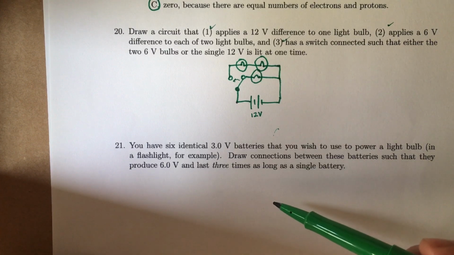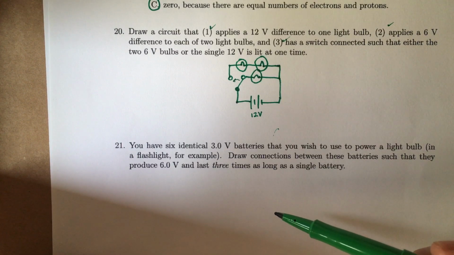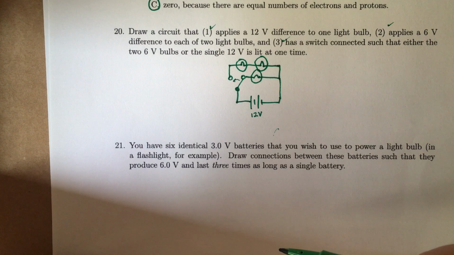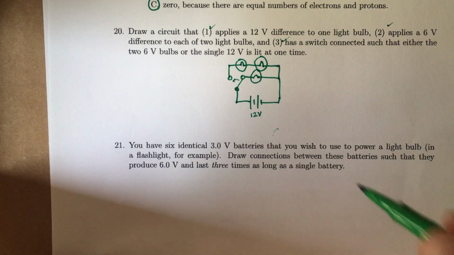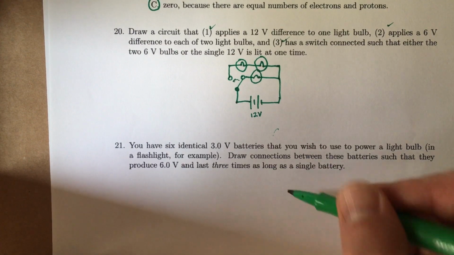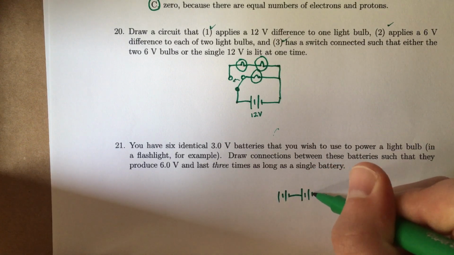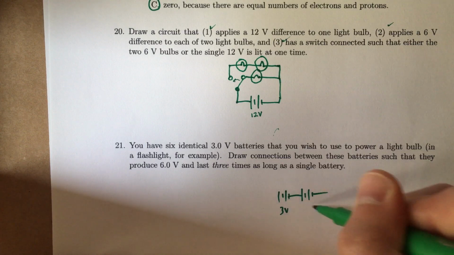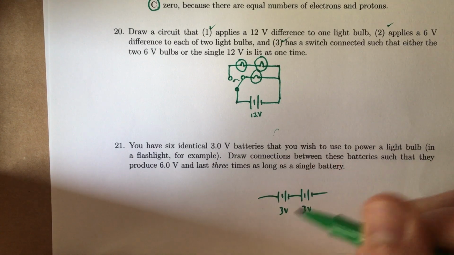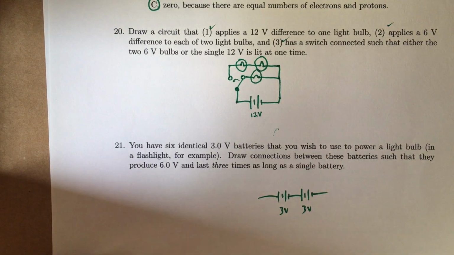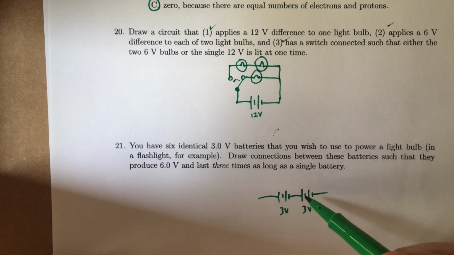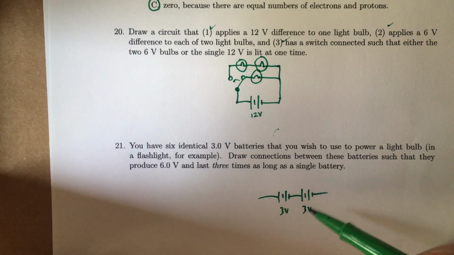21, 6 identical 3-volt batteries that you wish to use to power a light bulb. Draw connections between these batteries such that they produce 6 volts and last 3 times as long as a single battery. Okay, so if you want 6 volts from 3 volt batteries, you have to put at least a couple of them in series, right? So 3 volts, both pushing current in the same direction, and so they produce a 6 volt difference across the combo.